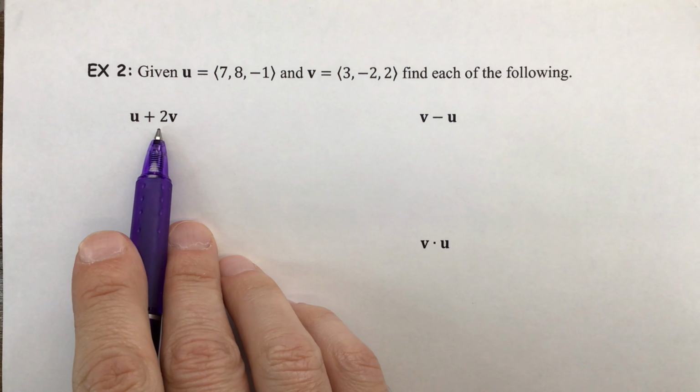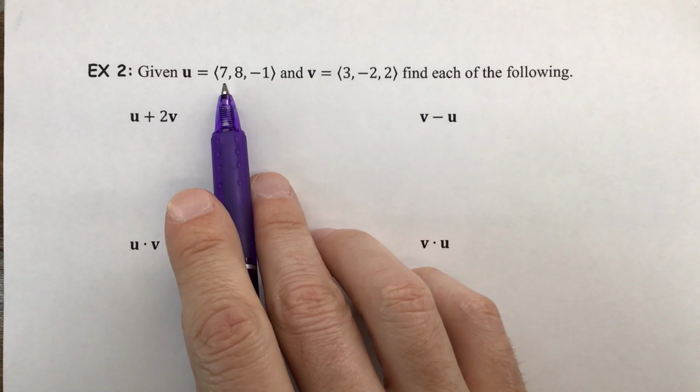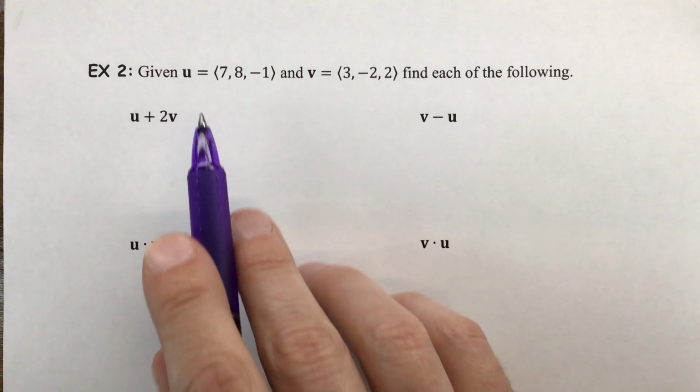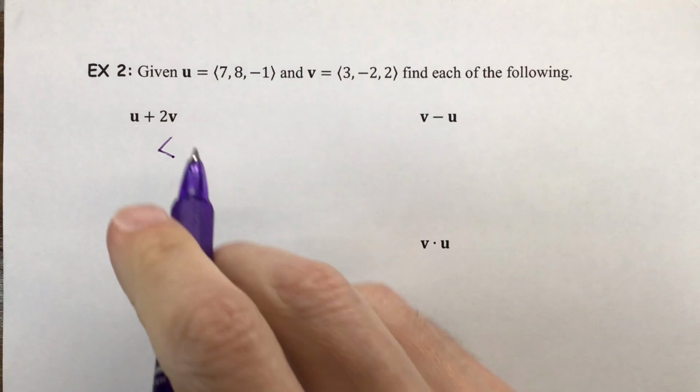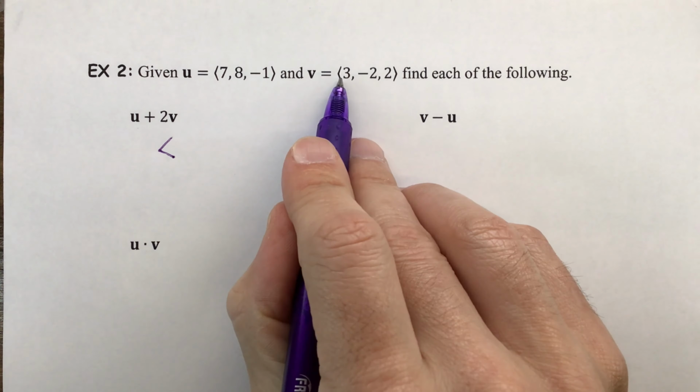Okay, so U plus 2V, what we'll want to do is double up the components in V, then go ahead and add those to the components in U. So your first component is going to be 7 plus 2 times 3, so 7 plus 6, which will give you 13.